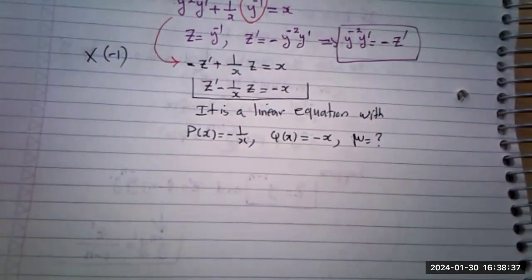When you transfer the negative 1 in front of the x to the other side of the equation, wouldn't z prime also be negative? Because you already got negative z prime, so we change it to the positive. Oh, okay, from the previous. Got it. So from now on, just solve the linear equation.